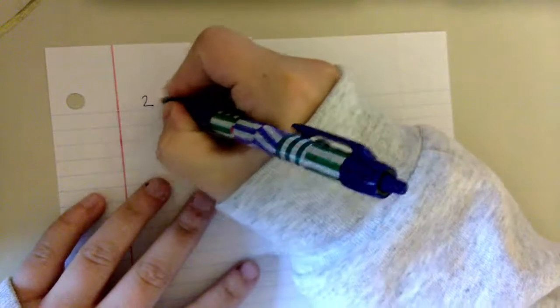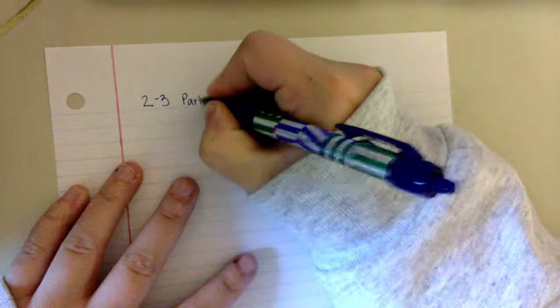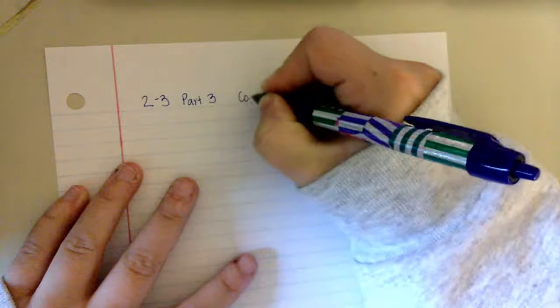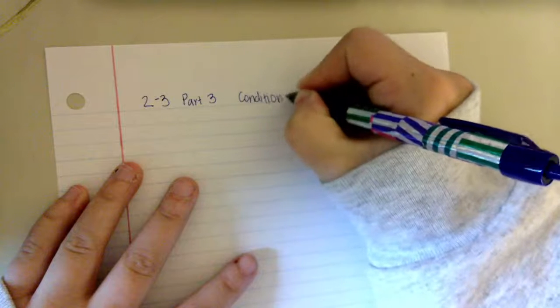We're going to do 2-3, Part 3: Conditional statements. It's pretty short notes, and then there's a pretty quick practice.